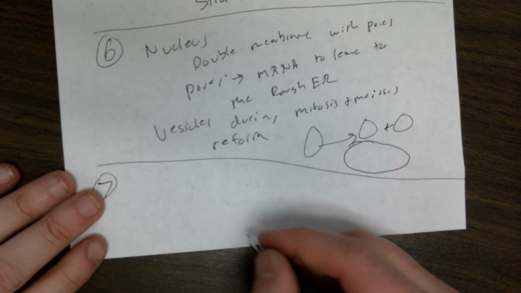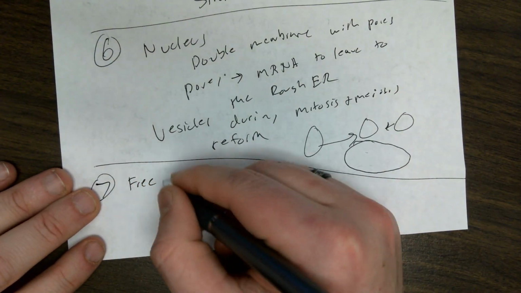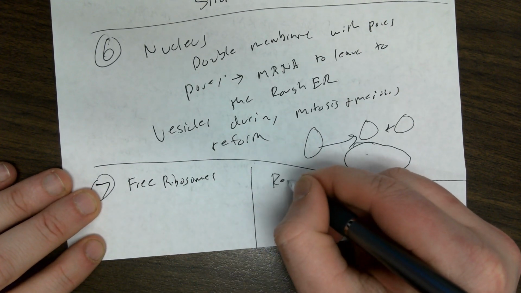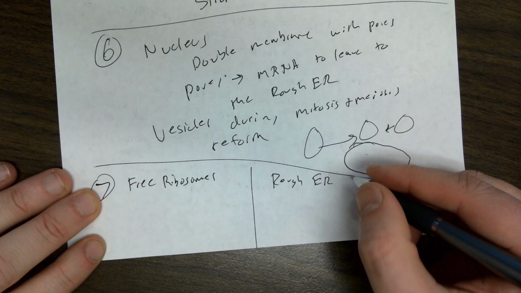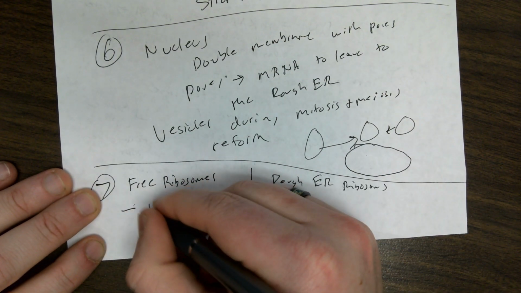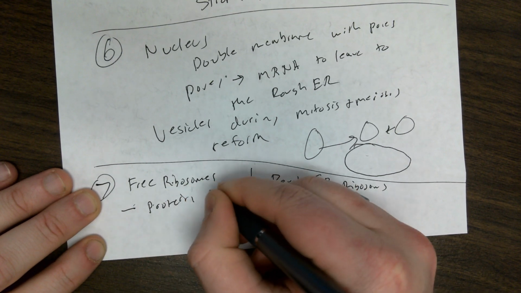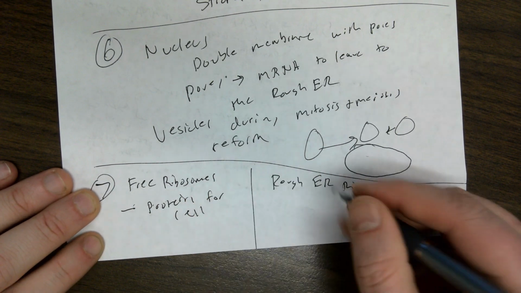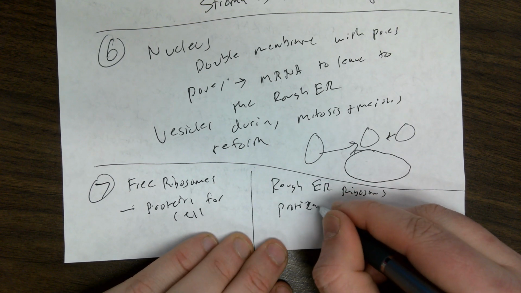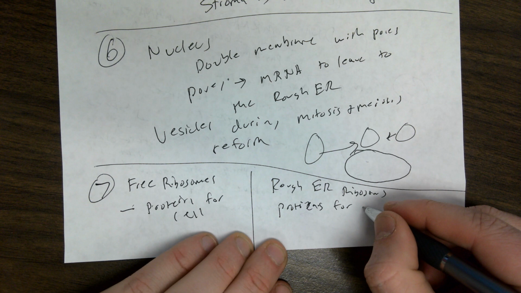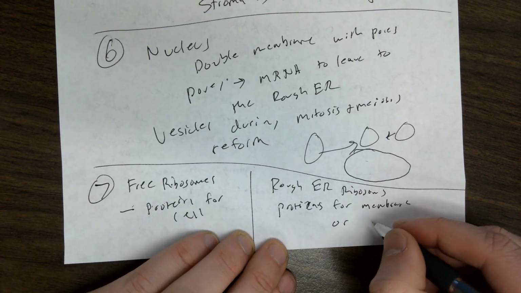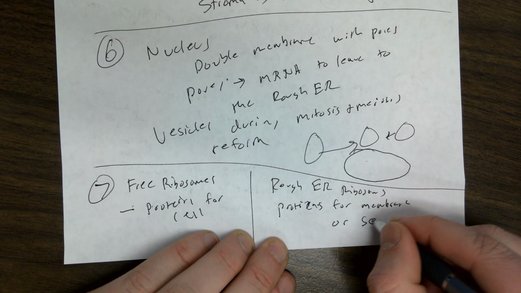7. So you have free ribosomes and rough ER ribosomes. These are proteins for the cell. And these are proteins for the membrane or secretion.